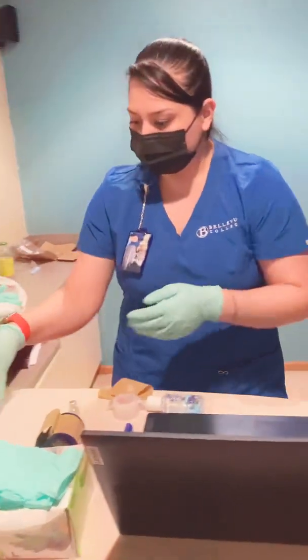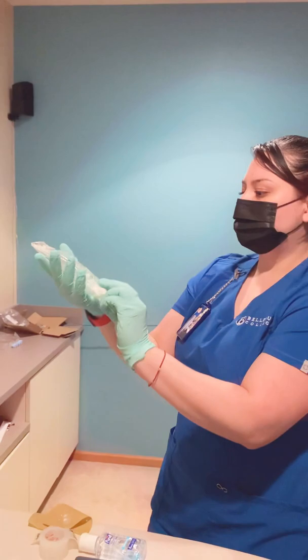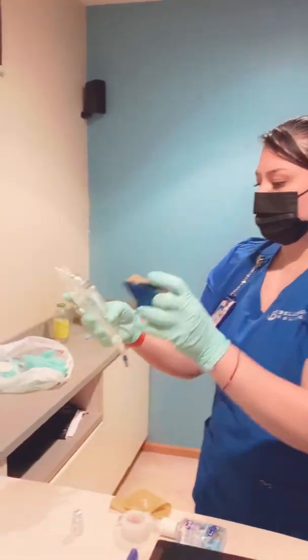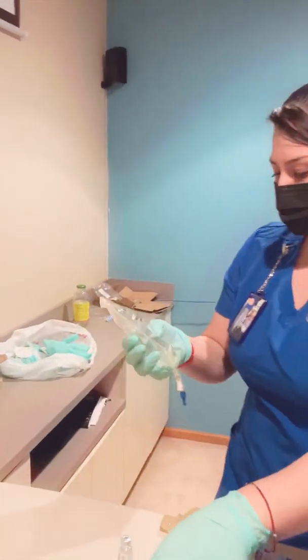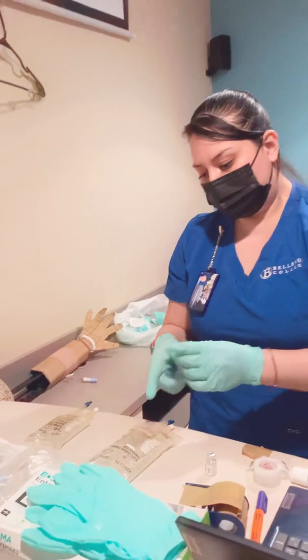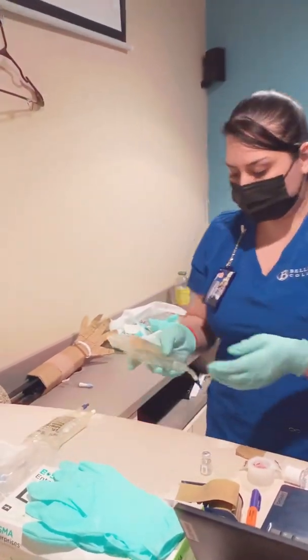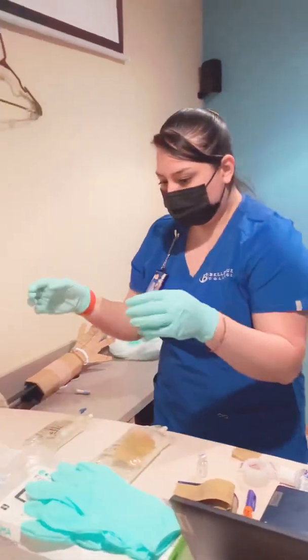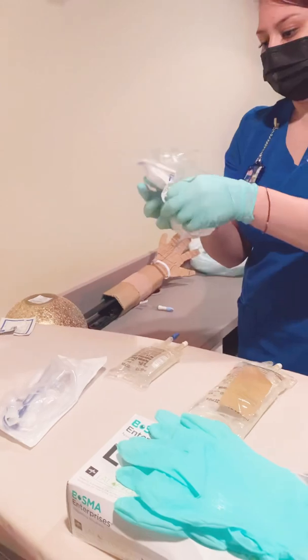And I'm going to check my bag's color, clarity, and expiration date. Looks good. I'm going to scan it into the MAR, and I'm going to scan the patient's wristband, and I'm going to then label it with the route, the time, my initials, and it's for urinary tract. Okay, and then I'm going to open my primary IV set.